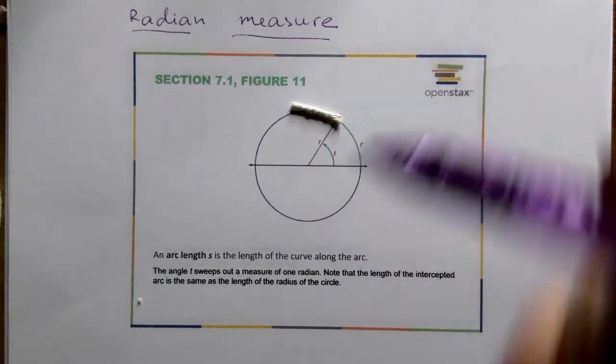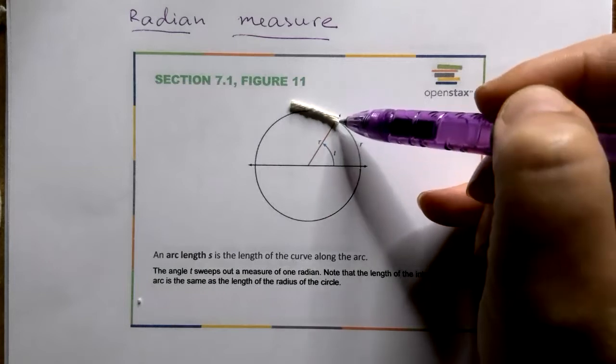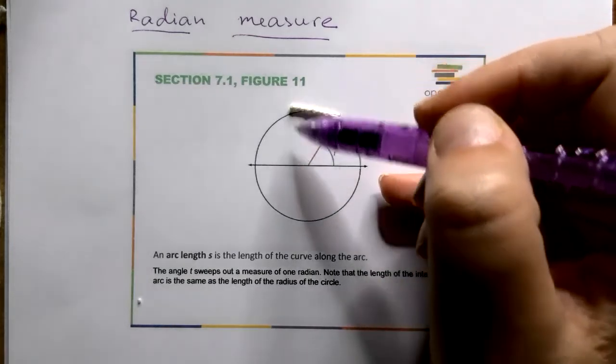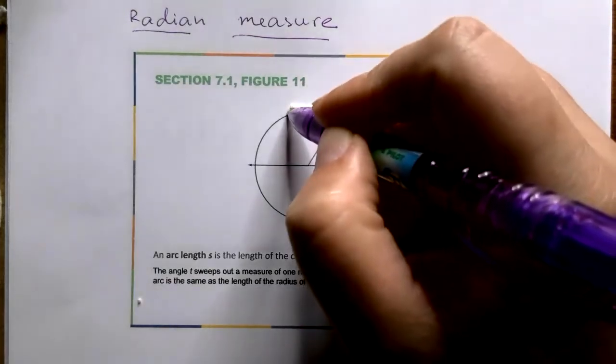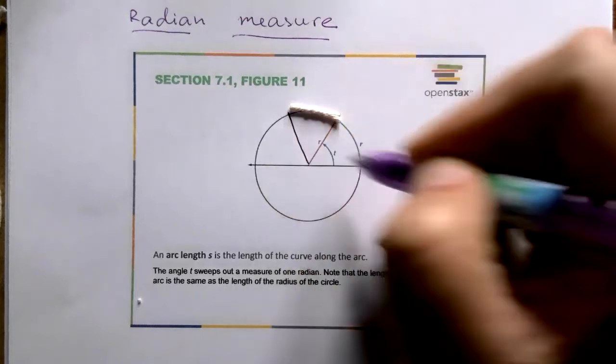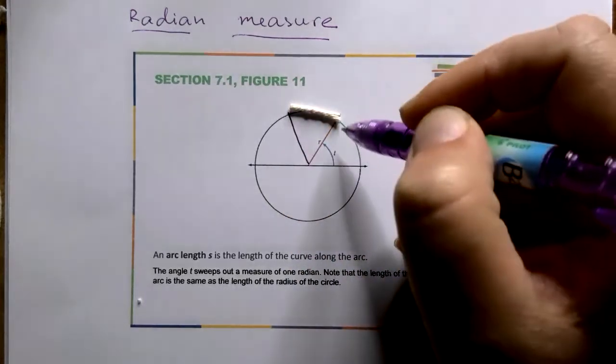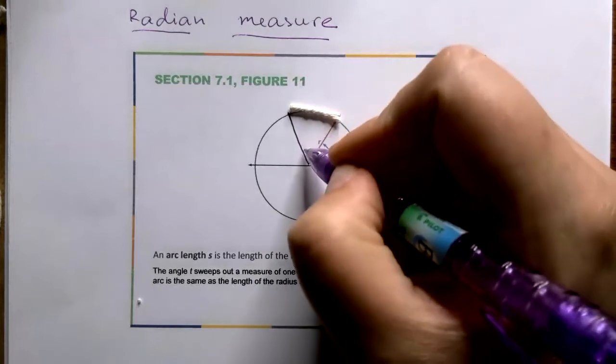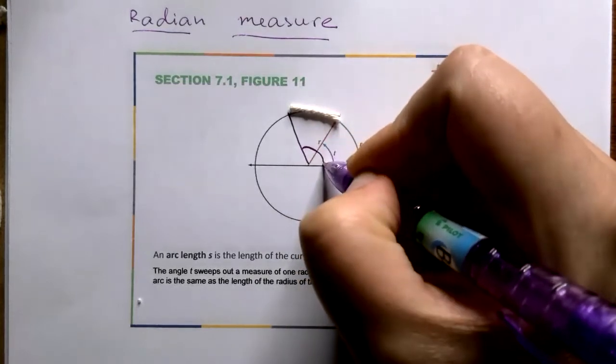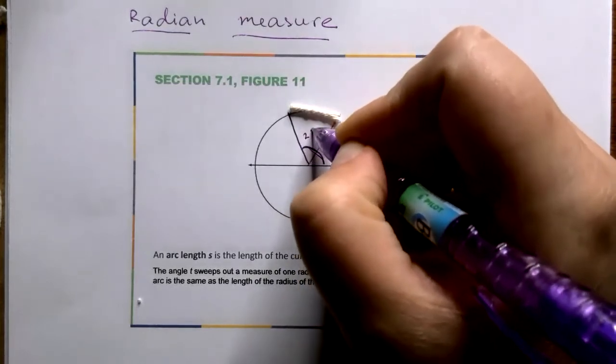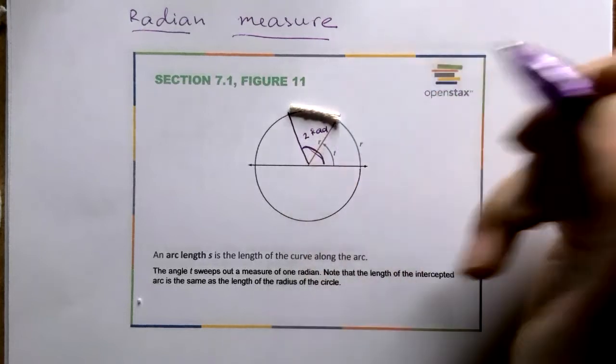Well, let's talk again about the connection between the angle and the arc. So this was 1 radian. If I put another piece equivalent to the radius of the circle on the arc, this is going to be another radian. So now this angle is 2 radians, right?